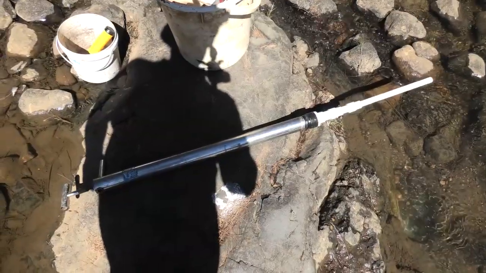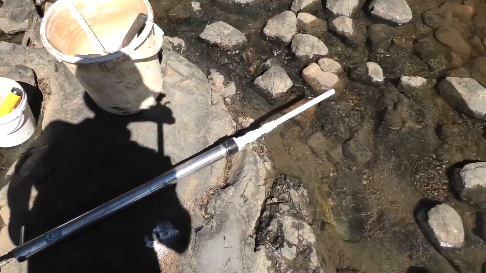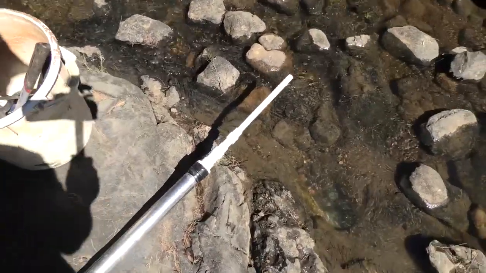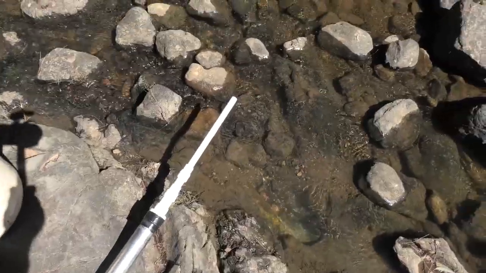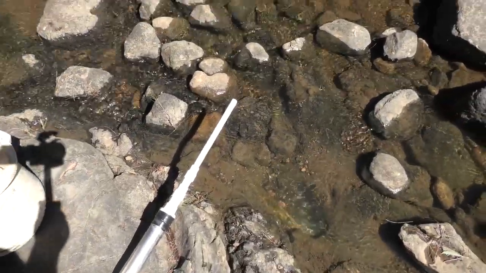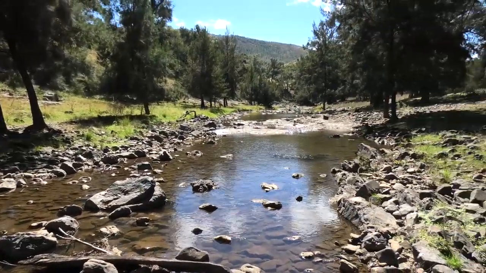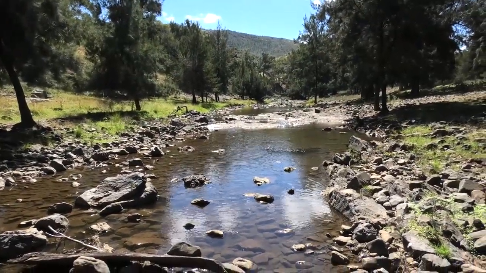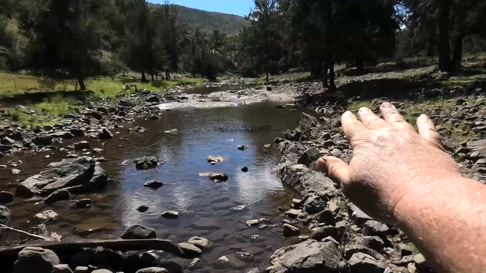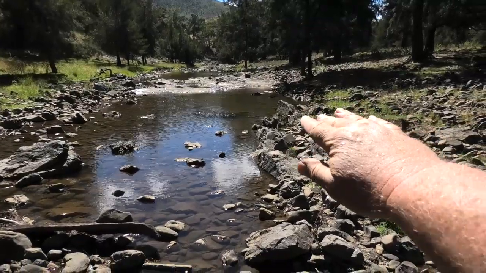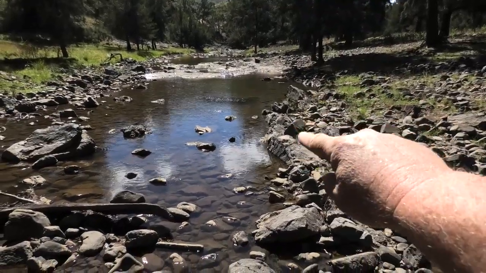Down here on the stream, got the yabby pump, and I've put all the attachments on it with a very narrow little straw or pipe. And we're looking back upstream. Notice this area of gravel, and then we've got these bits of bedrock sticking up.